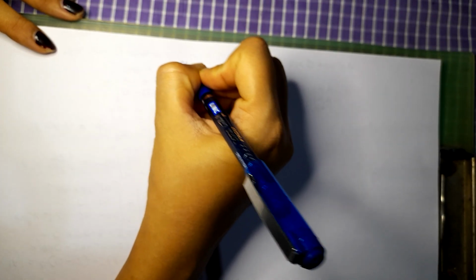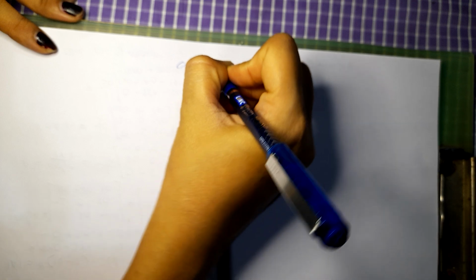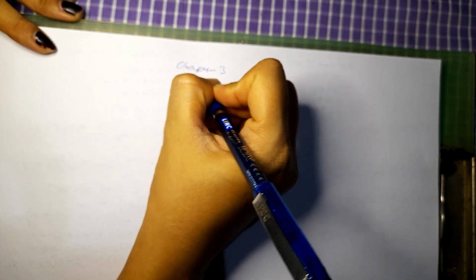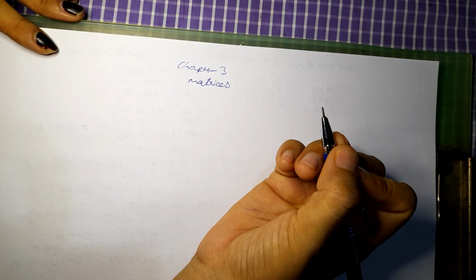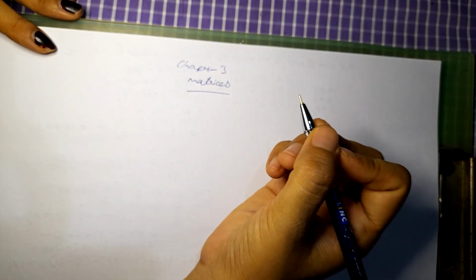Chapter 3 Matrices of NCERT class 12. So first, what is the matrix?